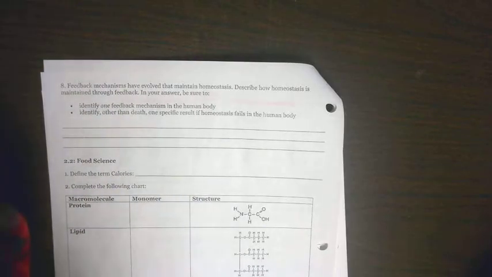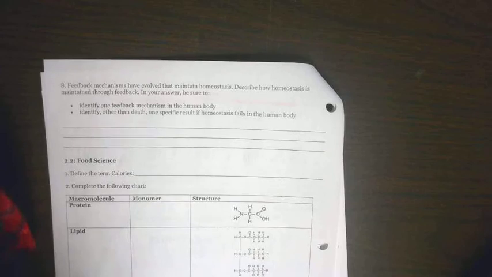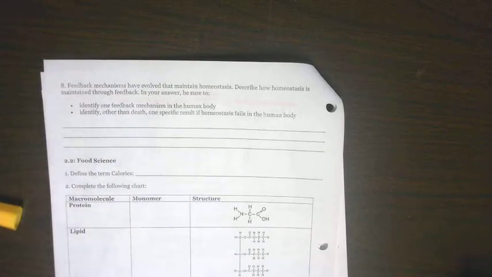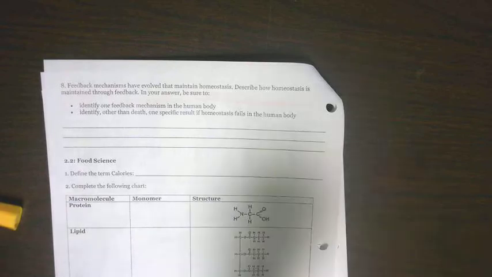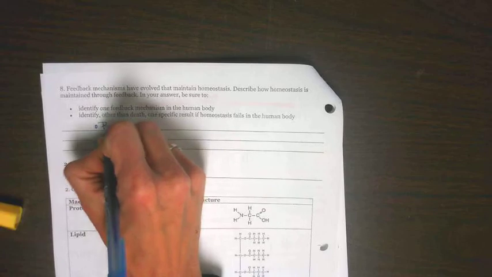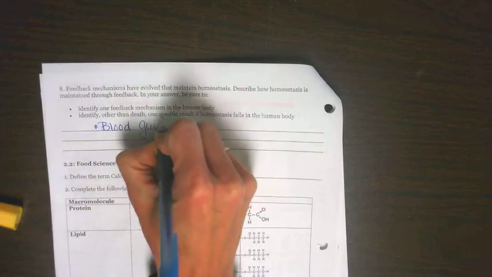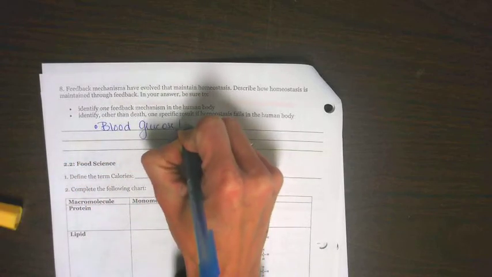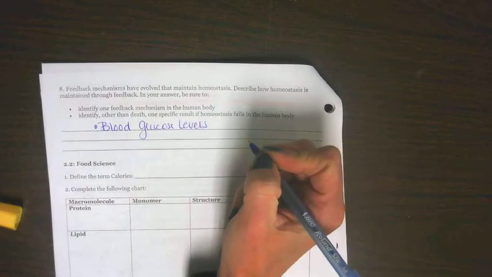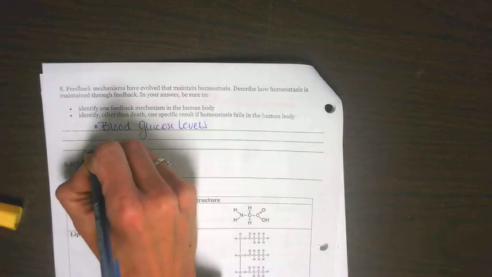Reinforcing that feedback mechanism idea, on the next page it says feedback mechanisms have evolved to maintain homeostasis, as we just said on the previous page. What we have here is: describe how homeostasis is attained through feedback. In your answer, be sure to identify one feedback mechanism. The feedback mechanism we spent a long time on was blood glucose.